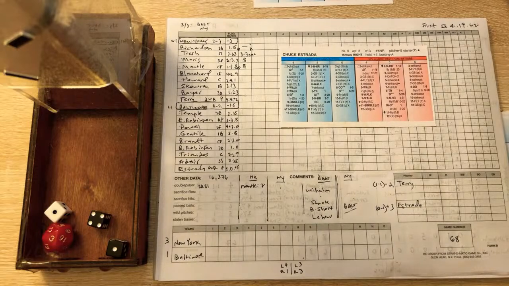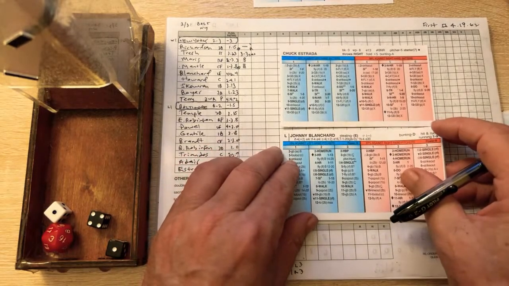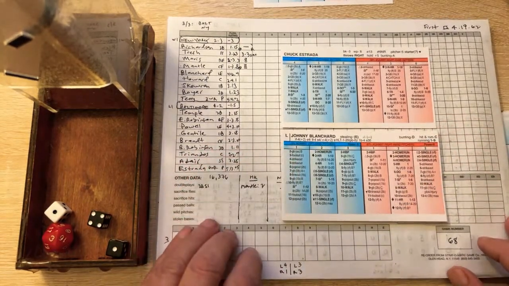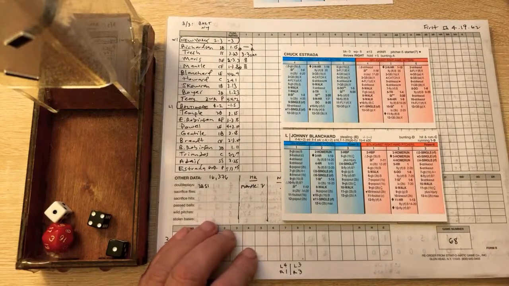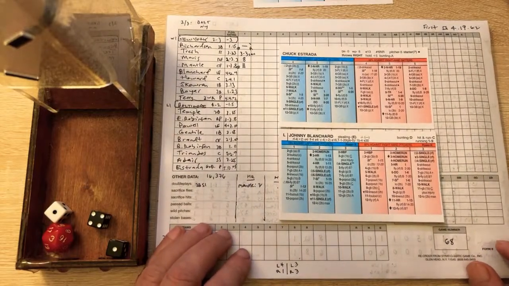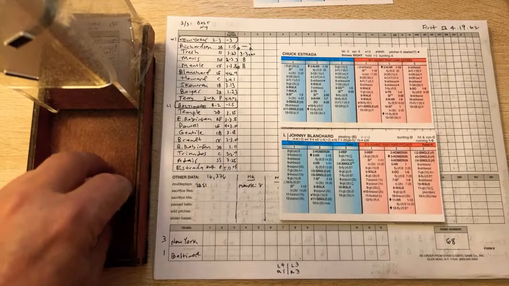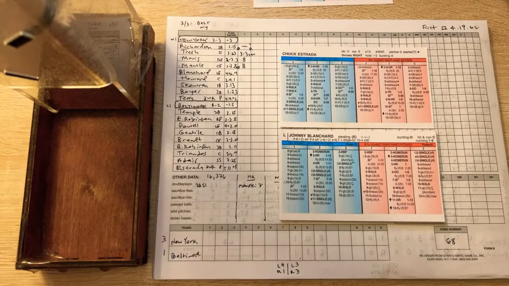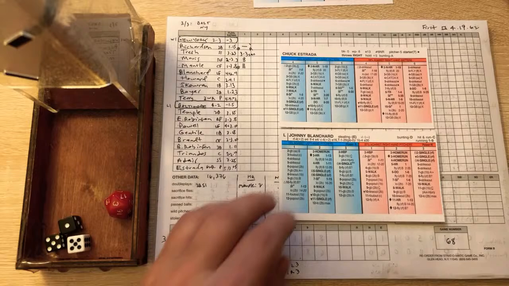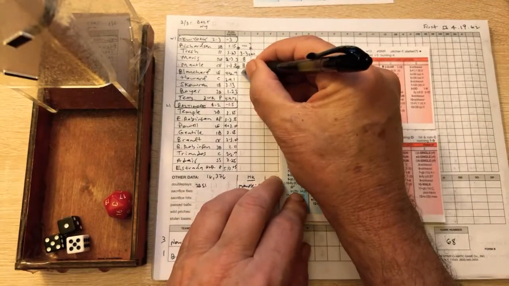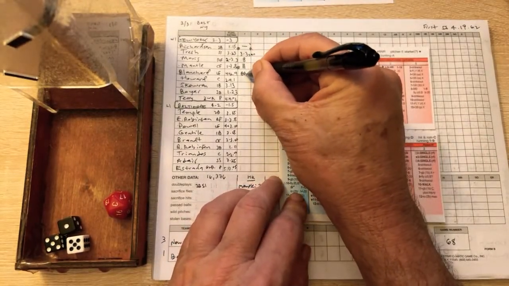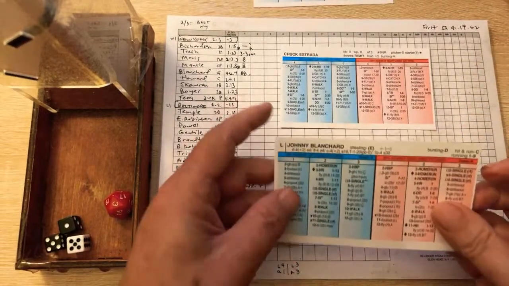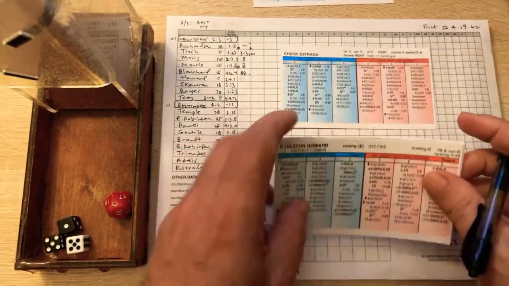And now Johnny Blanchard is the batter. Estrada, the windup and the pitch with 2 outs. Ball four, walked him. So Blanchard on first, 2 down for Elston Howard.